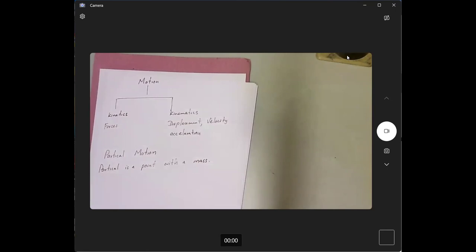But if you are only worried about how it travels through this distance, then it is okay to consider it as a particle. Most of the time, as I told you, assuming something to be a particle will give you a very, very simplified version of the problem.